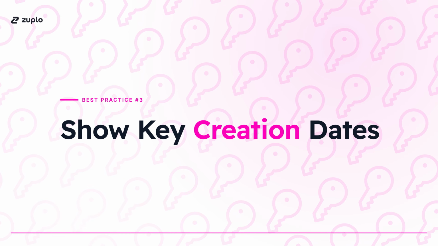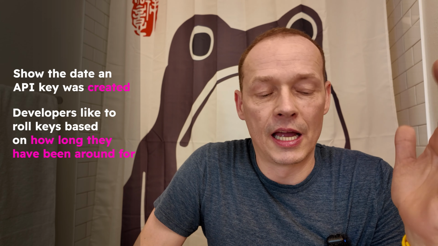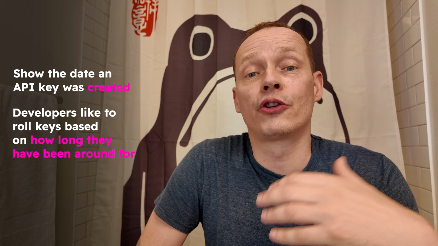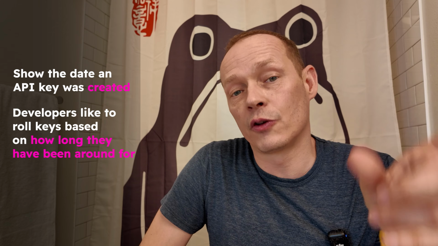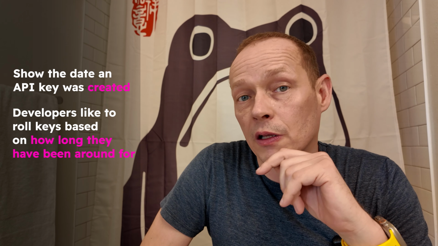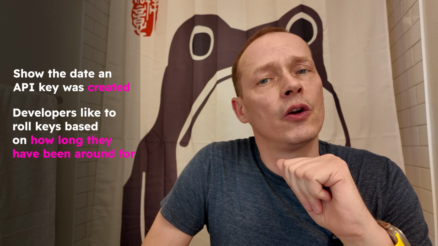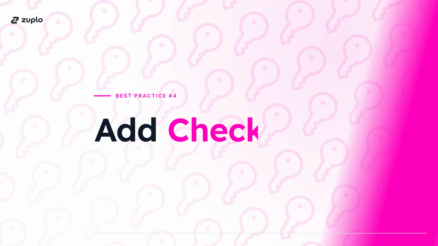The other thing you need to think about is showing the date of creation in the UI. Some people like to roll a key based on how long it's been around, how long it's existed for. And to help them do that, you should show the date and the age of the key in the UI. Obviously, if you're using Zuplo, we do that for you. But if you're going to build your own solution, then you should make sure you include that nice little detail to help those who are strict and cross their T's and dot their I's.